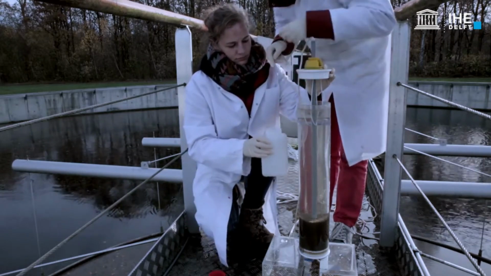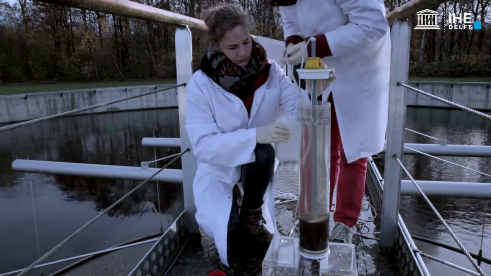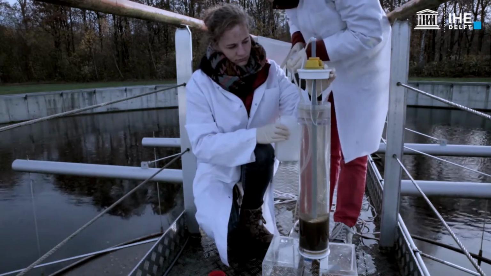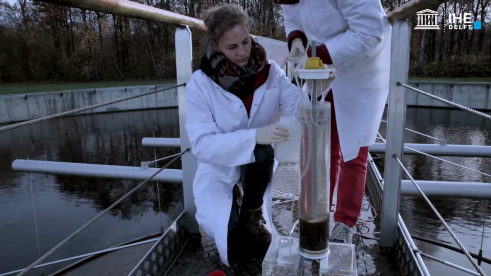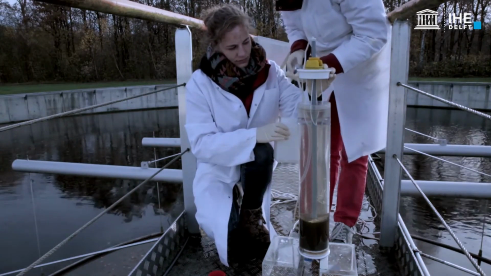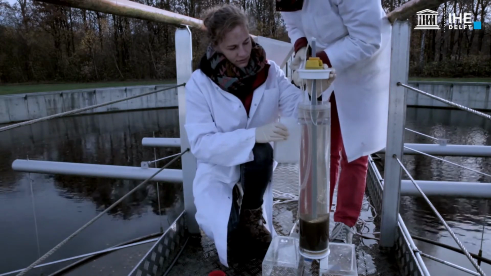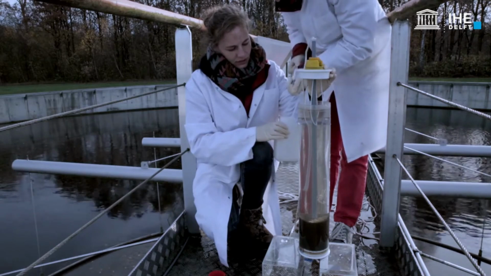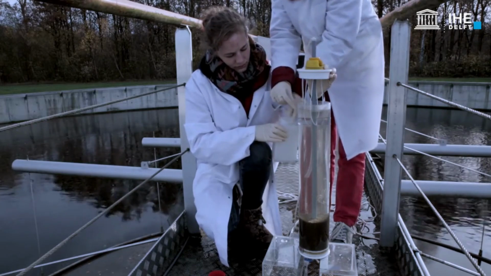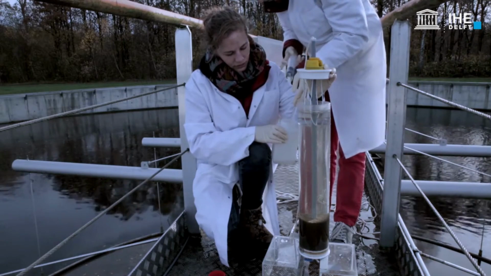Carefully open the upper valve of the chimera sampler and place the siphon into the supernatant. Make sure that sampling does not disturb the settled sludge.